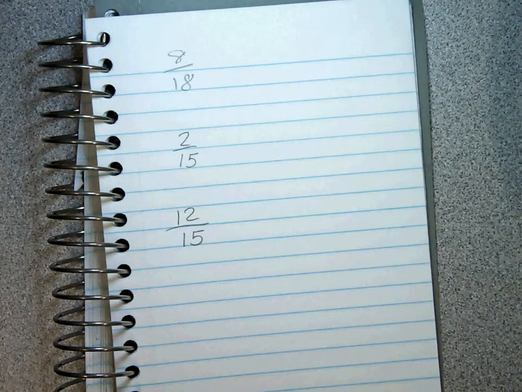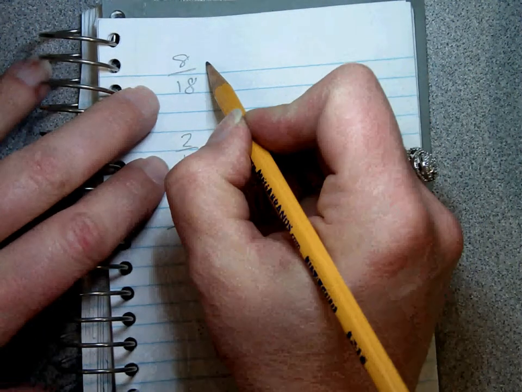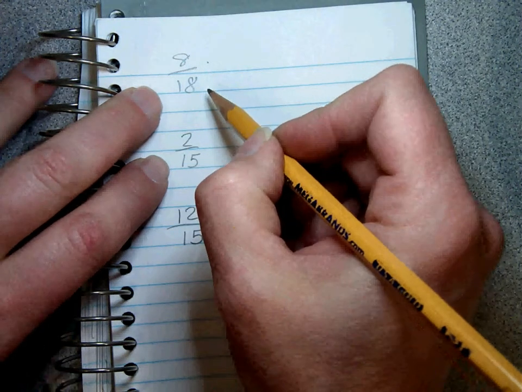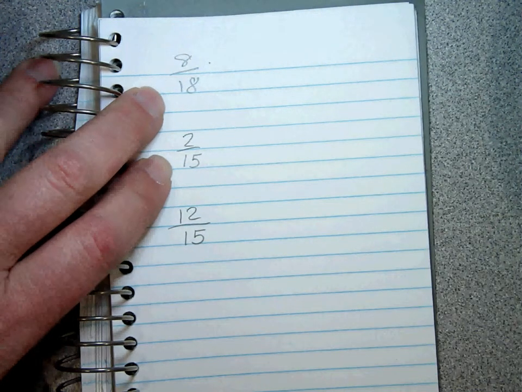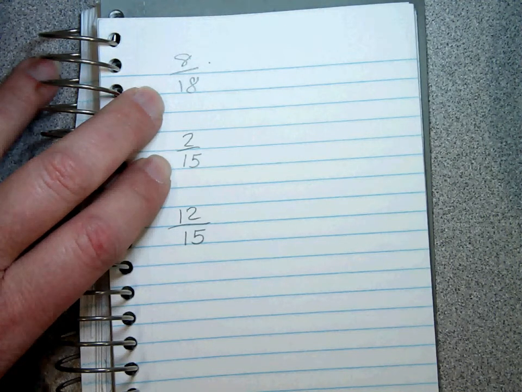All right, so look, I told you to try to divide first. Once you divide, if that doesn't work, you multiply. And remember, whatever you do to the top, the numerator, you have to do the same thing to the denominator. Who wants to tell me what they were able to do? Could you divide a number by the top and the bottom?